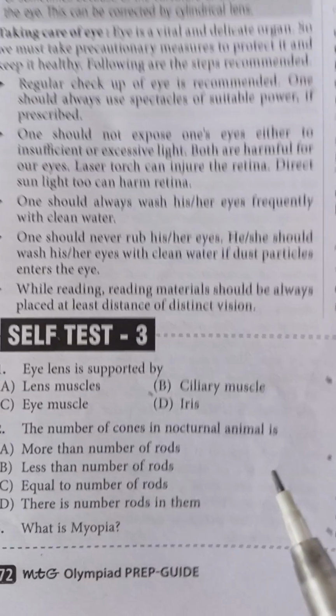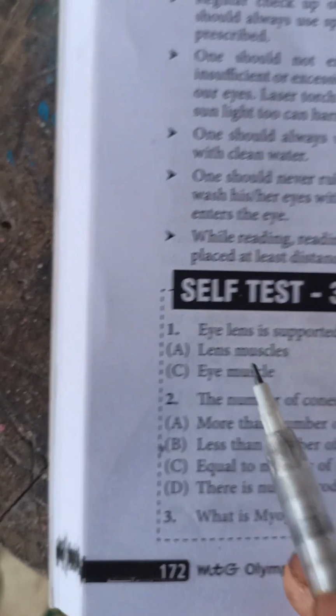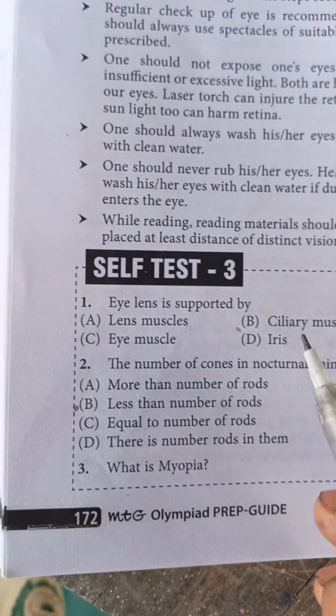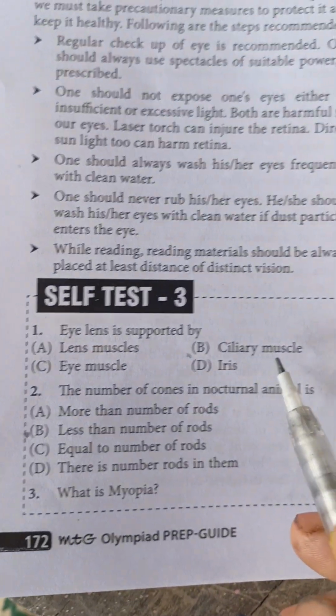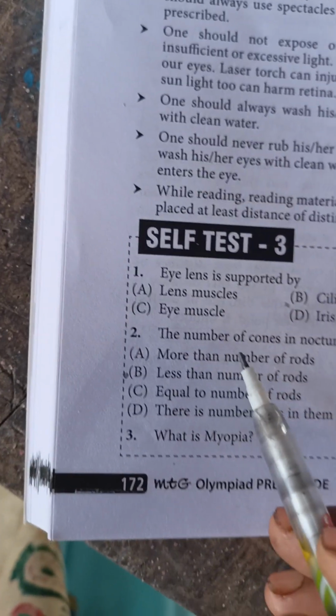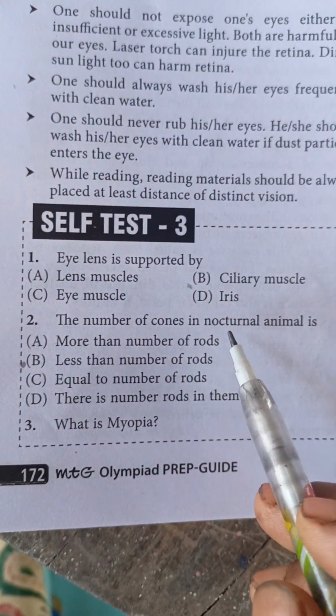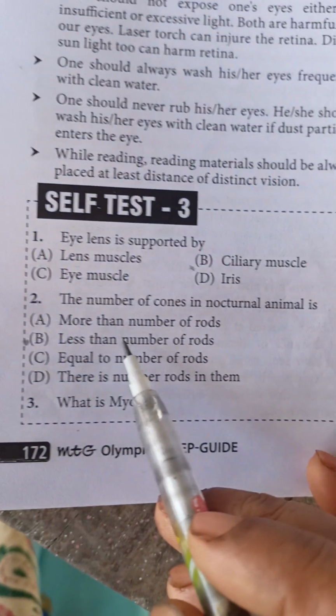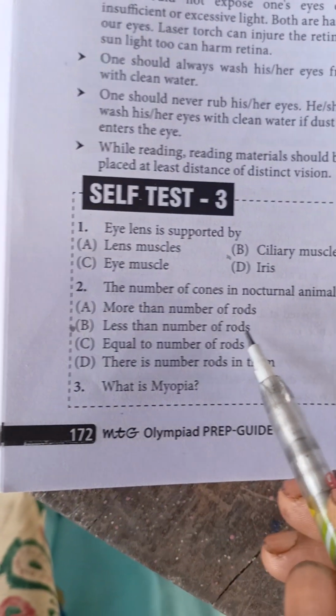Now one question. The eye lens is supported by different muscles, the ciliary muscles. Number B is correct. Number 2, the number of cones in a nocturnal animal is less than the number of rods. Then what is myopia?